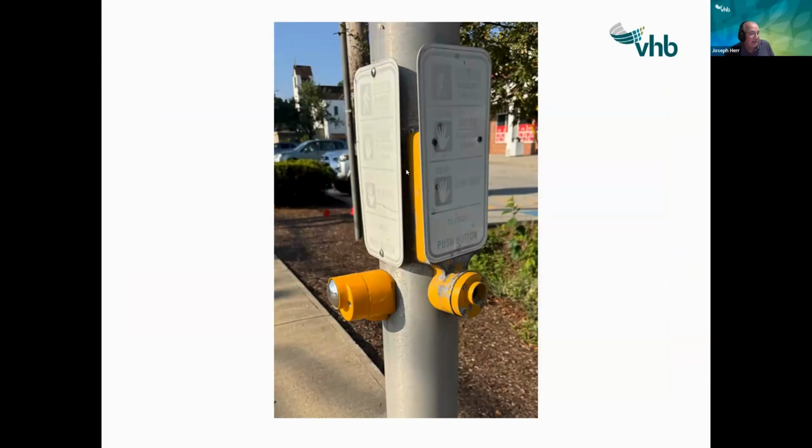You got some faded signs on here. Usually when you have 2 buttons on a post, one button's for one crossing and the other button's for the crossing at 90 degrees to it. And usually have some sort of arrow display up here to let the pedestrian know which button is for which crossing.